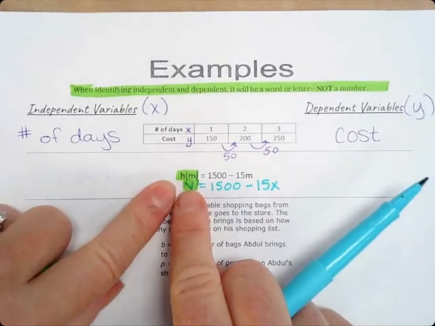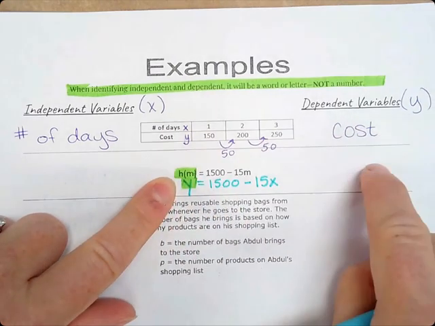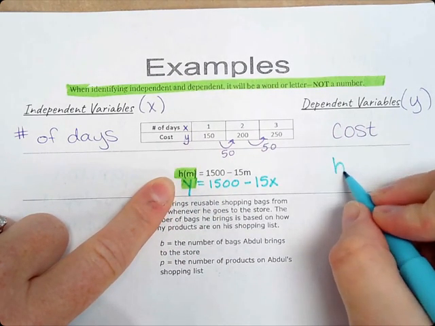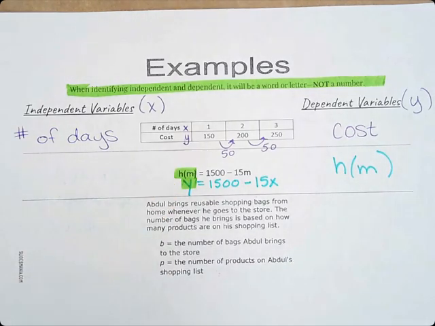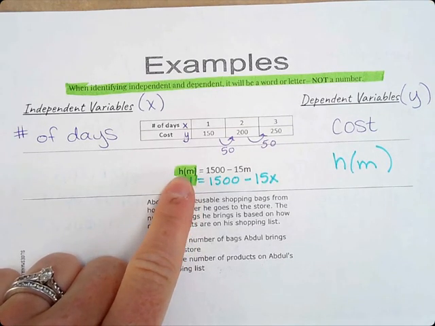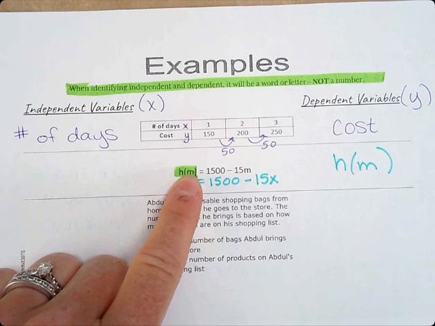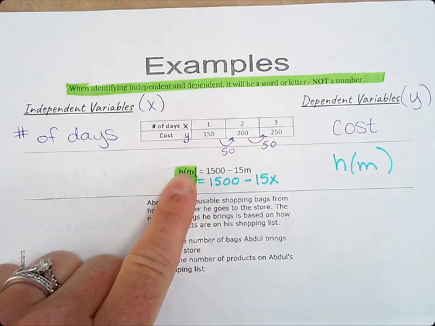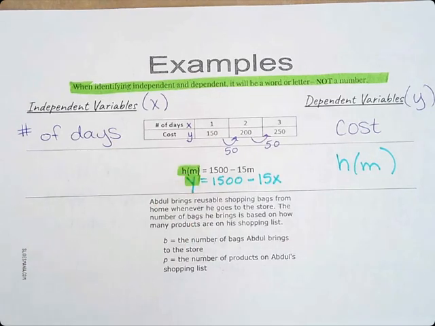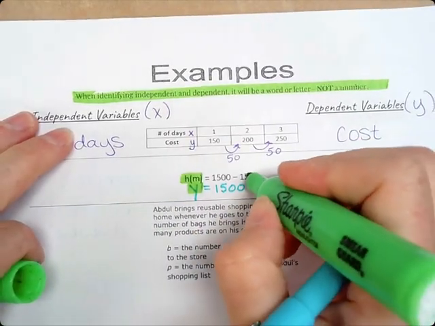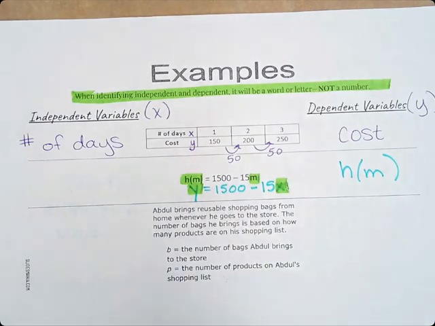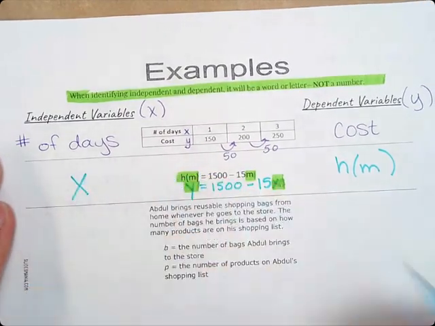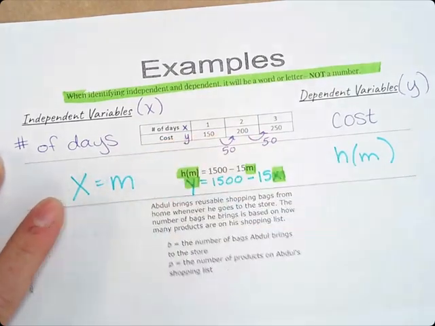So where does H of M go? Dependent. We don't know what this means at all. We don't have any context. We just have an equation. So H of M, H depends on what M is. See how they're together, H of M? That means we're going to plug in a number for M, and that's going to change my value for H of M. And then we have M is our X. Oh, I put X there. I should have put M. And put equals M.